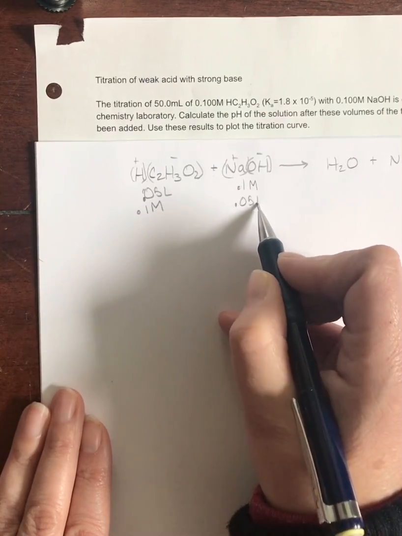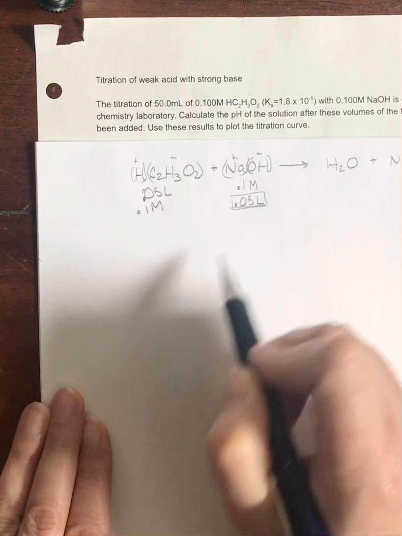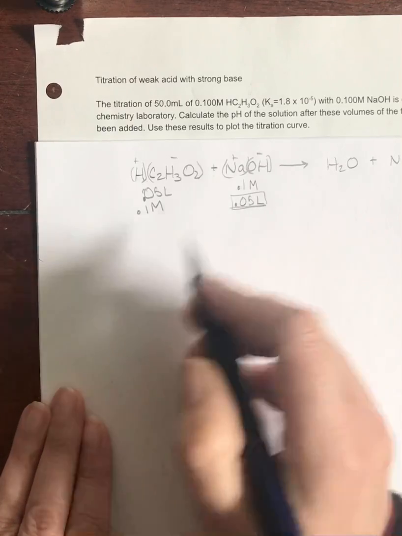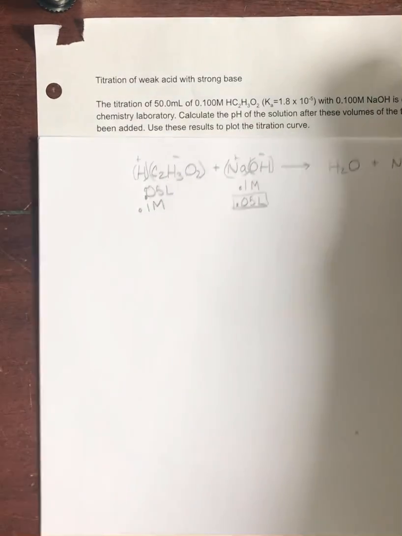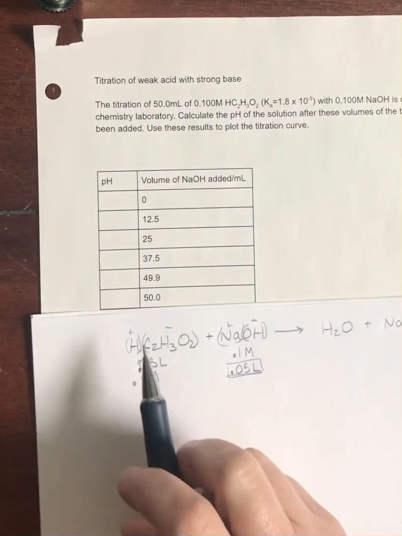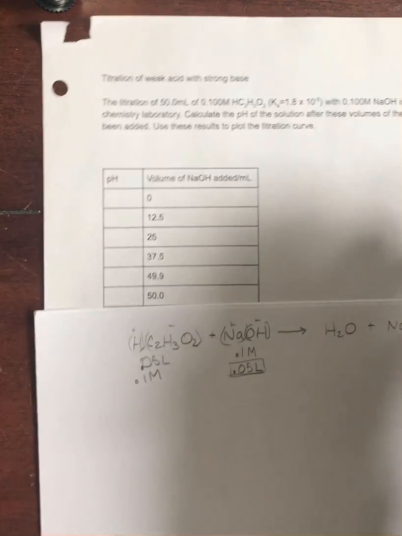So at the neutralization point, I should have 0.05 liters of NaOH. And so when I'm looking at the questions that I'm asked, I can see that that's one of the points right there. So I'm going to be able to figure that out.